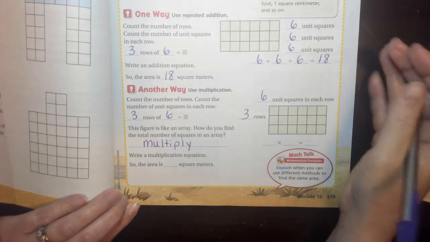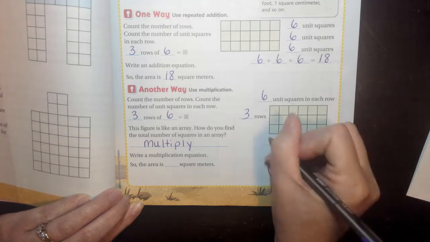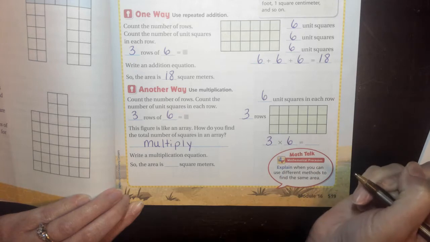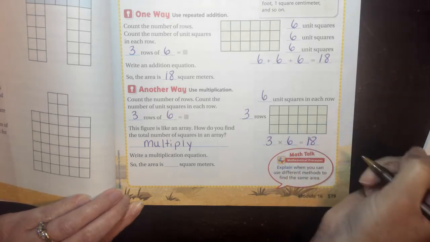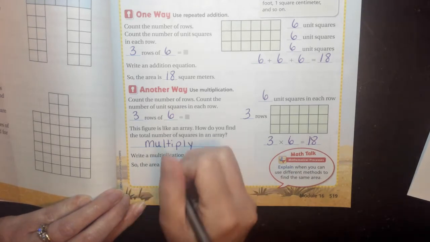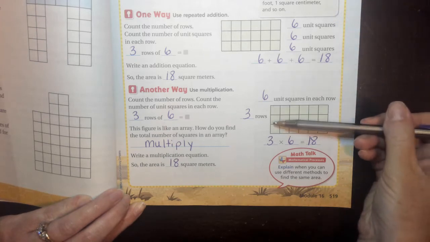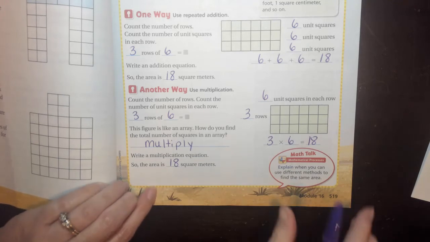Back when we first started talking about arrays, we used arrays as a way to multiply things. So this is a 3 by 6, or 3 rows of 6, an array, and 3 times 6 is 18. So the area is 18 square meters. So we could just count it up, 6, 12, 18, or use our multiplication fact. 3 rows of 6, 3 times 6 is 18.